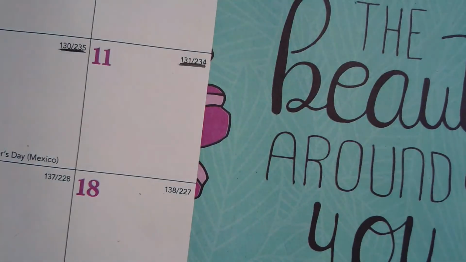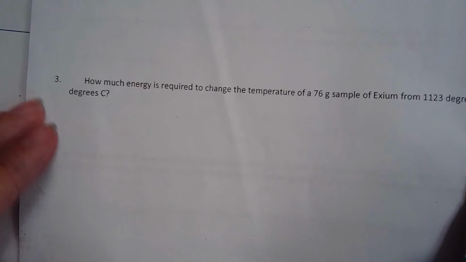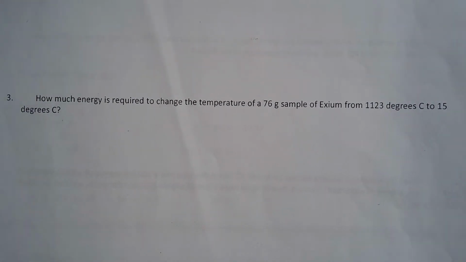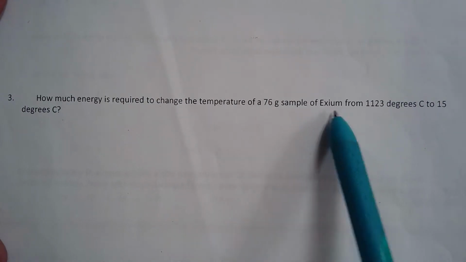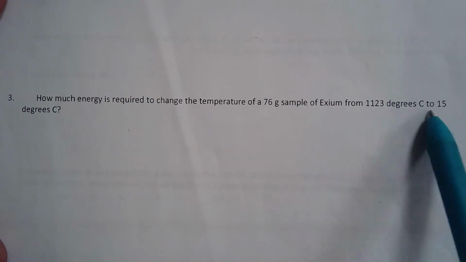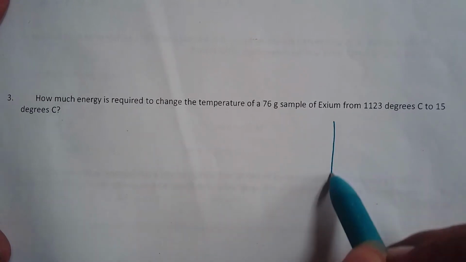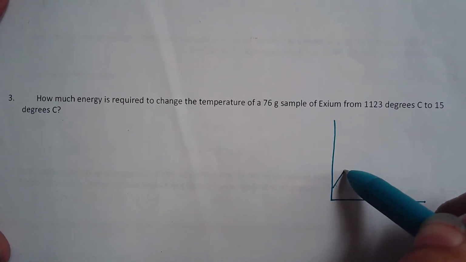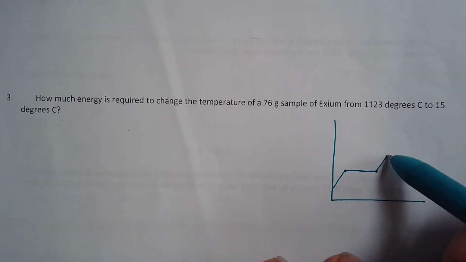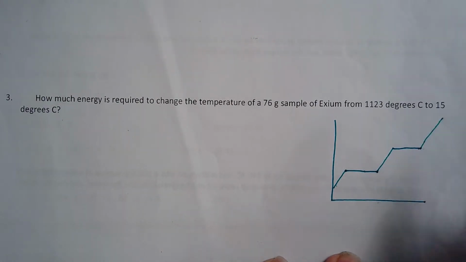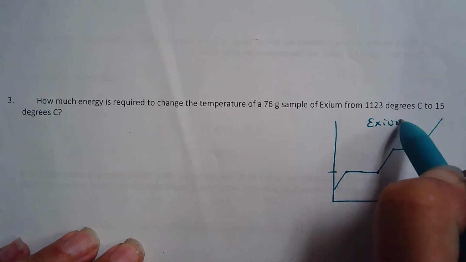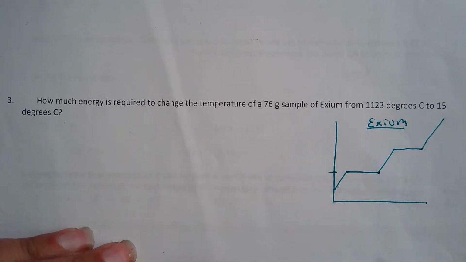Okay. So if we look at question number 3, how much energy is required to change the temperature of a 76 gram sample of Exium from 1,123 to 15? So we're going to draw our heating curve, same shape: solid, phase change, liquid, phase change, gas. Our melting point for Exium, we said was 1,000.